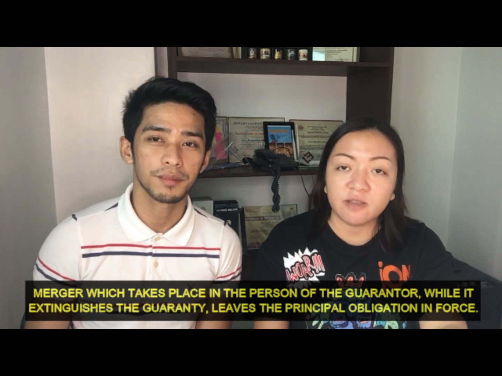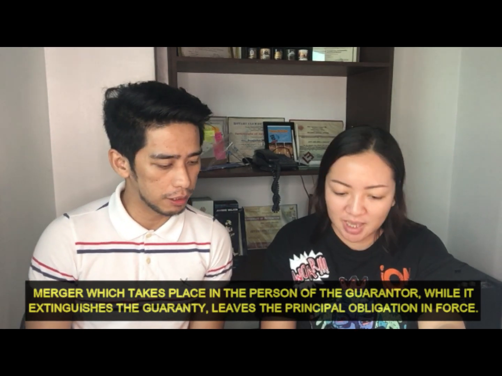Consequently, merger which takes place in the person of the guarantor while it extinguishes the guarantee leaves the principal obligation in force. So for example, dun sa example na binigay natin kanina, halimbawa si creditor, inassign niya yung credit niya to E, who in turn assigns the credit to G, the guarantor, then in that case, the contract of guarantee is extinguished. However, the debtor's obligation to pay the principal obligation still subsists. The guarantor now, as the new creditor, can demand payment from the original debtor.